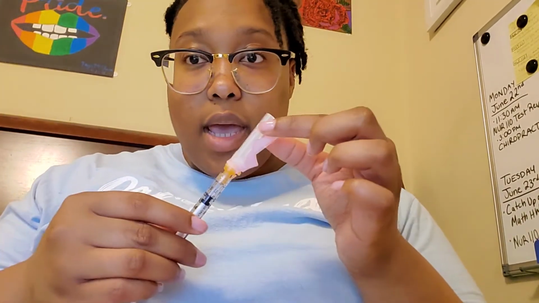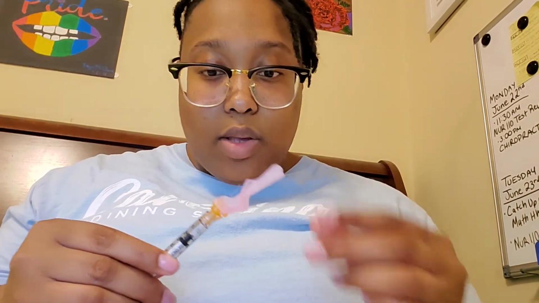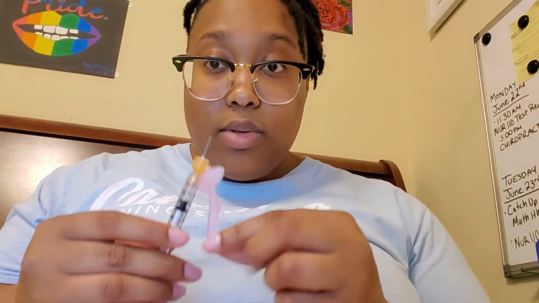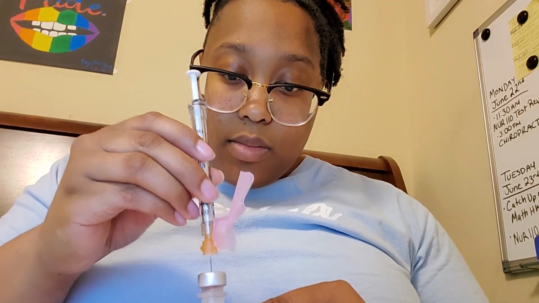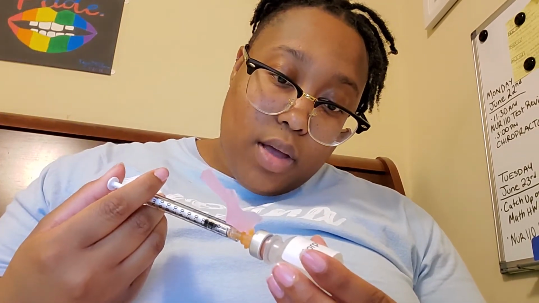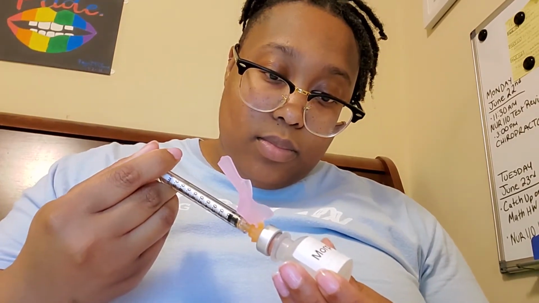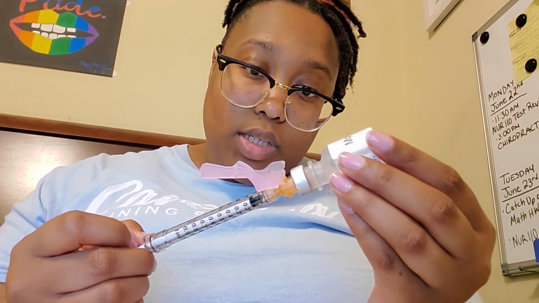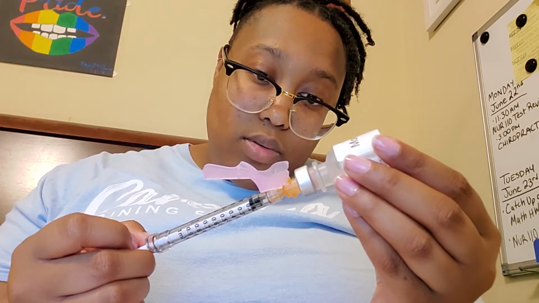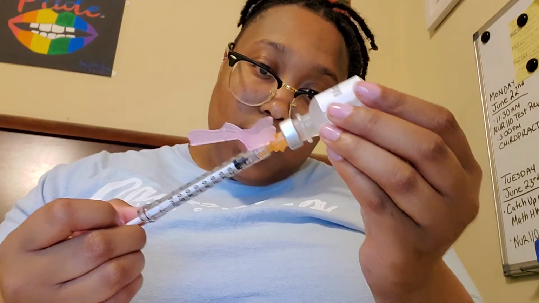I am going to uncap the needle, pull this back, and stick it in here, and I'm going to push the air out. Then I'm going to invert and pull out just what I need, which is the 0.2, slowly coming in.